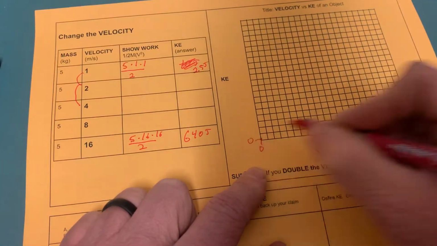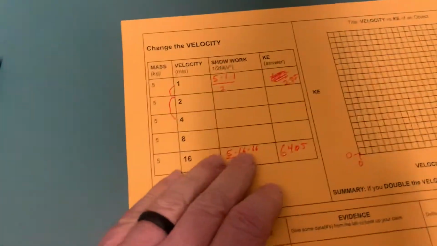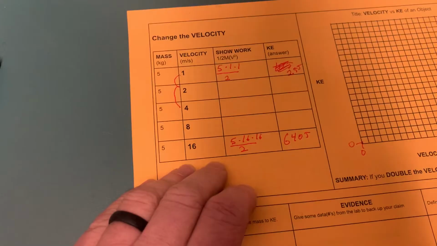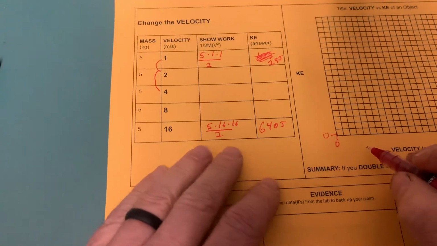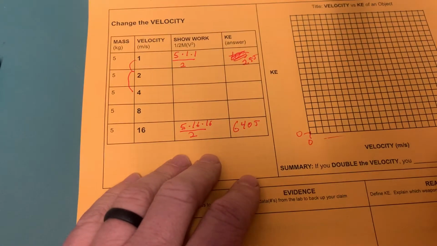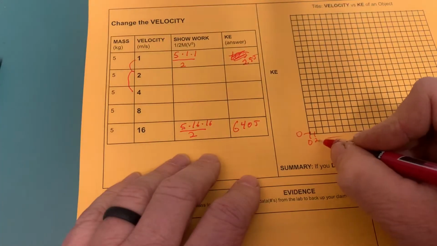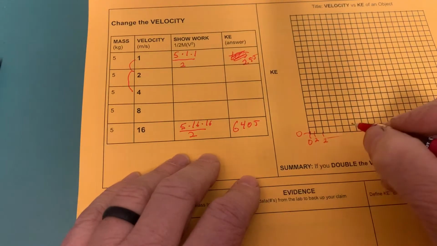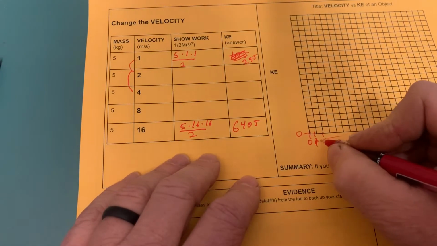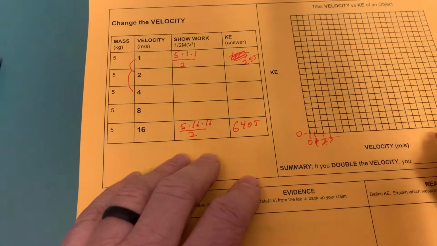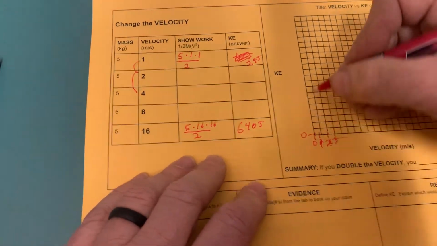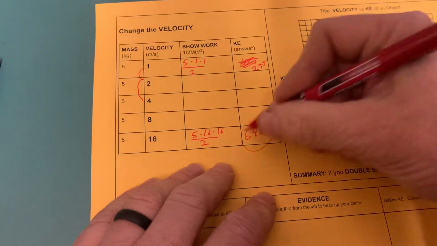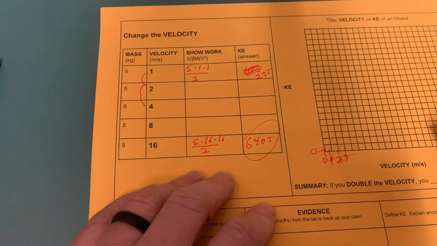So zeros again. Velocity, you've got to get to 16. So probably going to be counting by ones again. Okay, so 1, 2, 3, all the way across. And then the harder axis is this one. So you've got to get up to 640, all right?